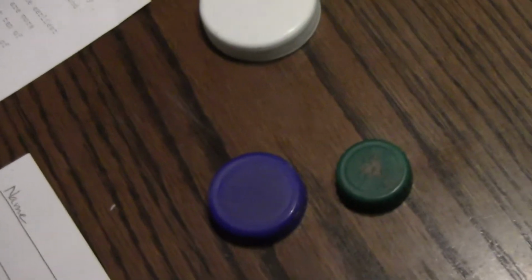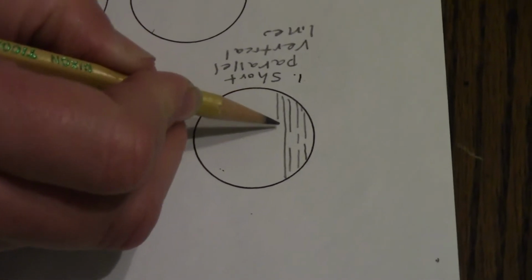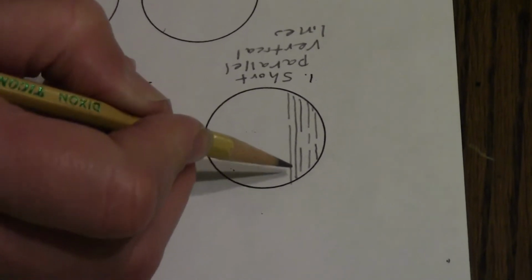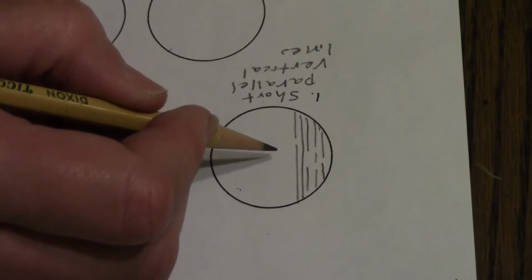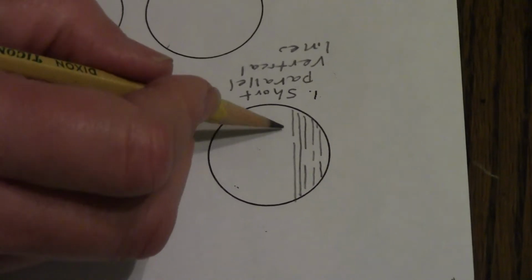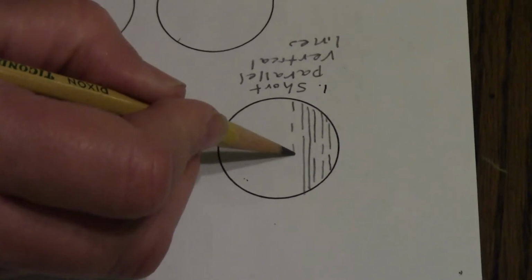In pen and ink, I'm spacing out my lines. So the closer together I make the lines, the darker the value. On shape number 1, it starts out kind of medium and gets lighter. So how do I make the value lighter?